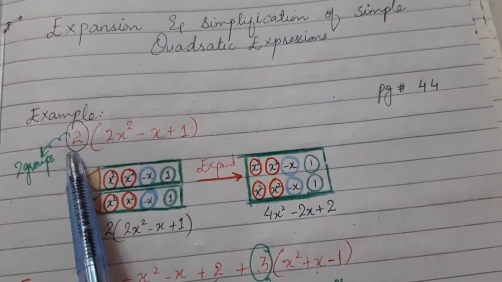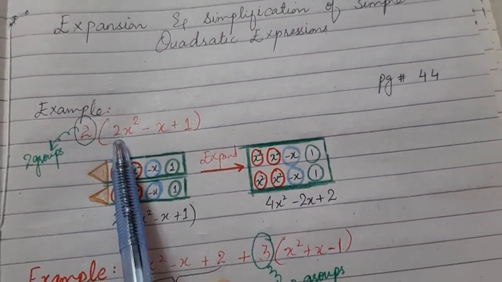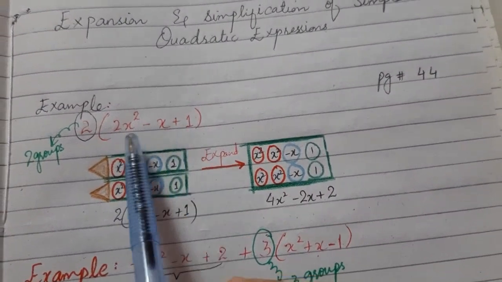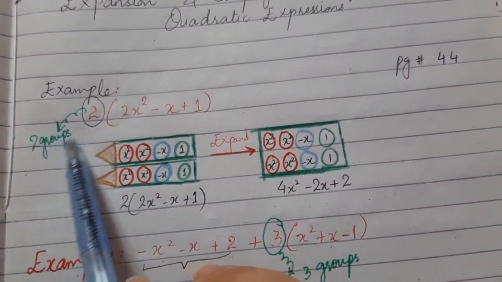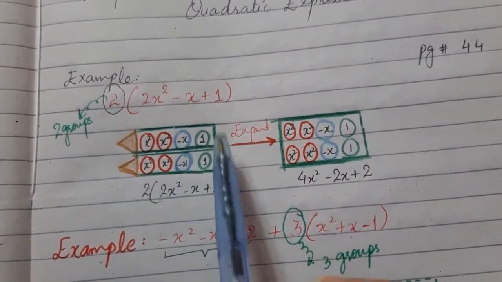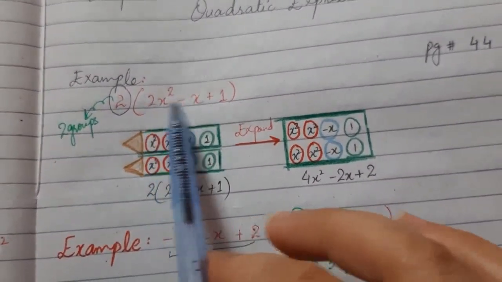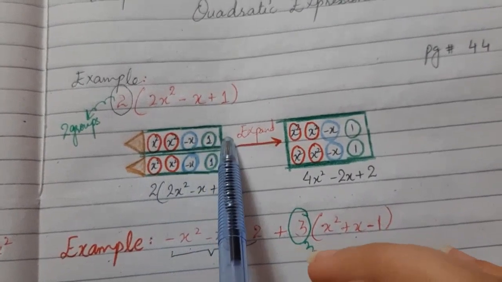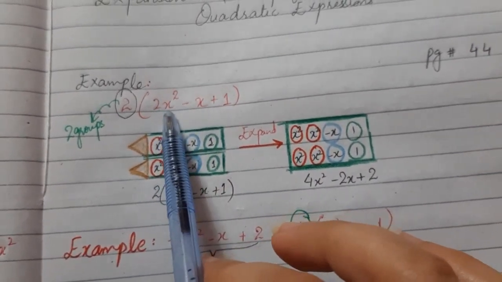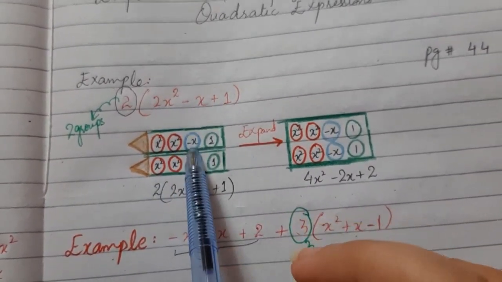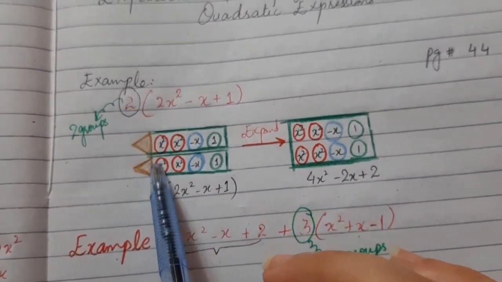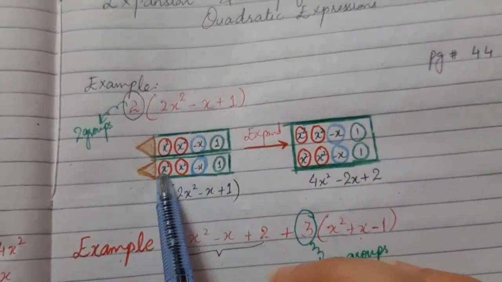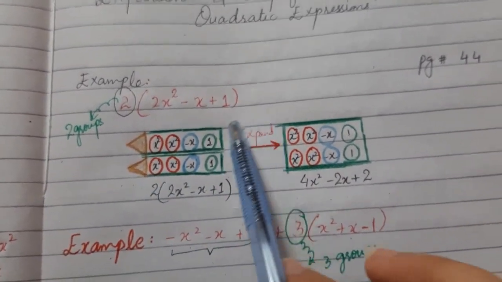So here we have 2 with 2x square minus x plus 1. It means that this is over term. We have to make how many groups? 2 groups in this way. Like you have mentioned this whole term in discs in this way. You have how many x squares? 2. You have only 1x and you have 1. But here 2 is mentioned, so you have mentioned it in how many groups? In 2. So here you are going to expand it.